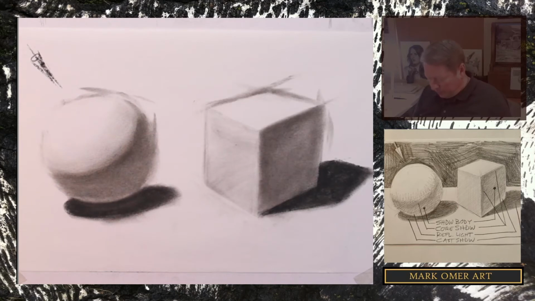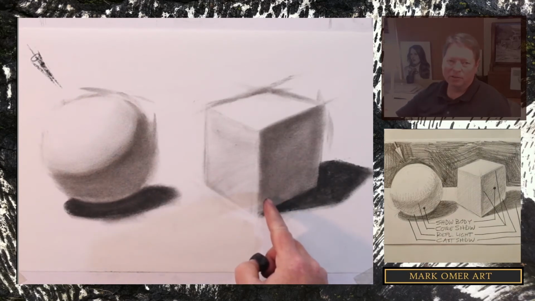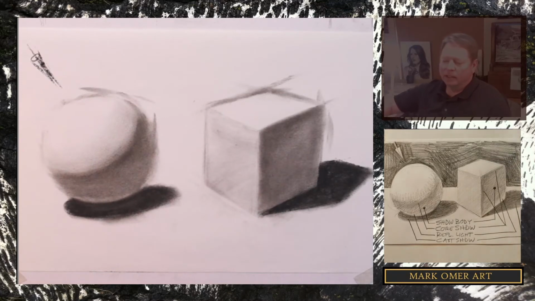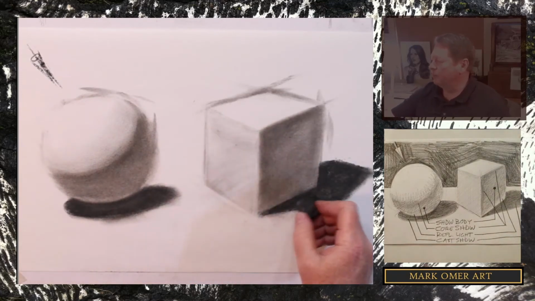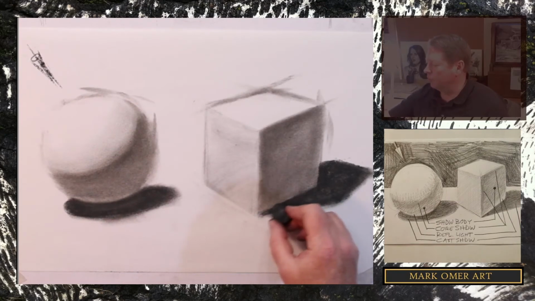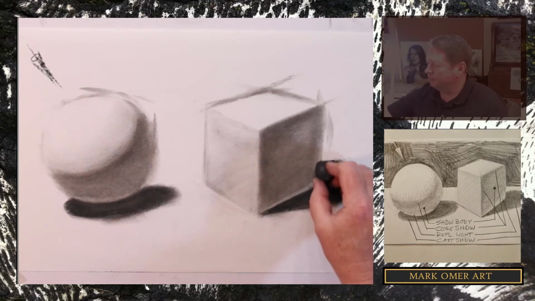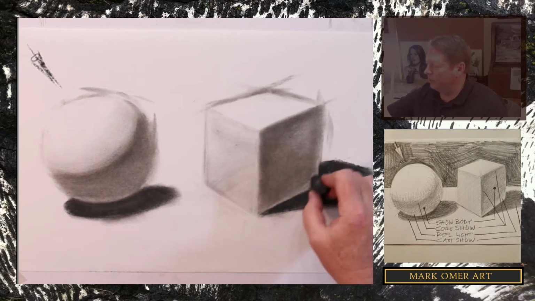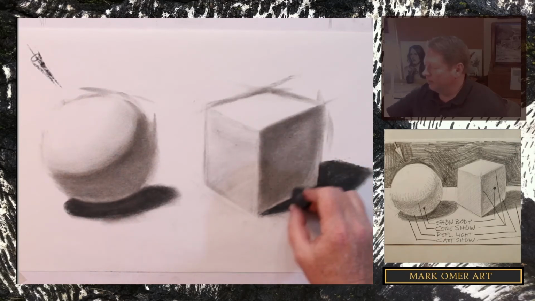Okay, now we have one more thing left, don't we? We have the reflected light. Now, in theory, you're going to have a little splash of reflected light right here because the table's closest right there. In scheme here, what I like you to do is just think in terms of having a reflected light opposite of your core shadows. You're not going to find that anywhere else. This is actually not in any way a correct thing in reality.